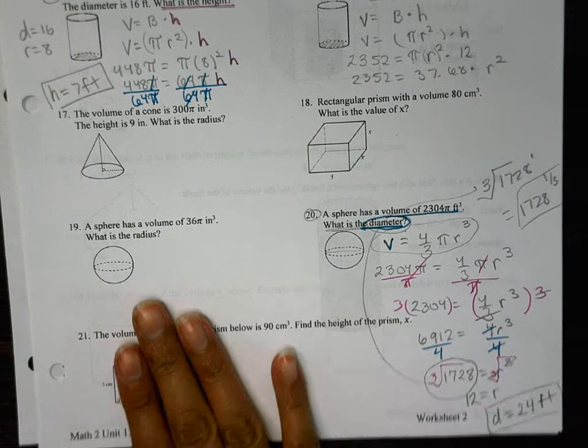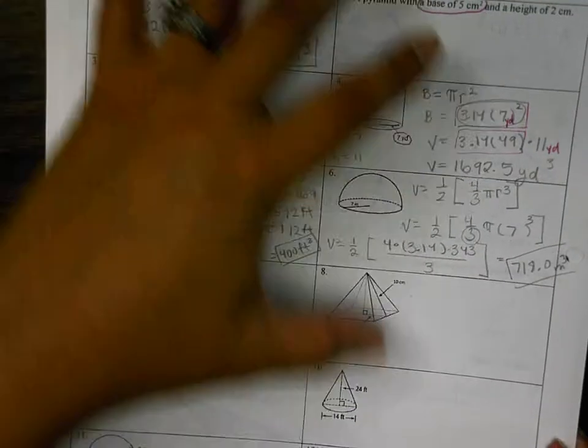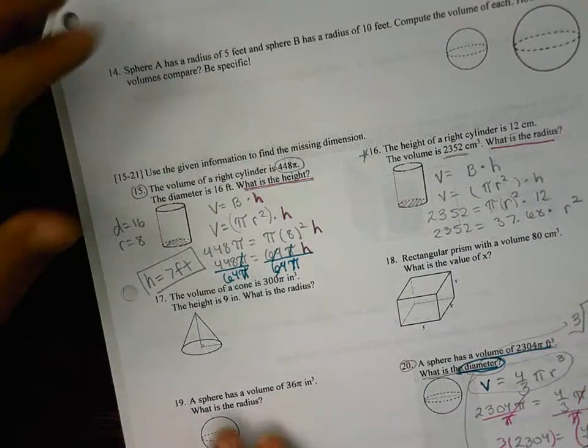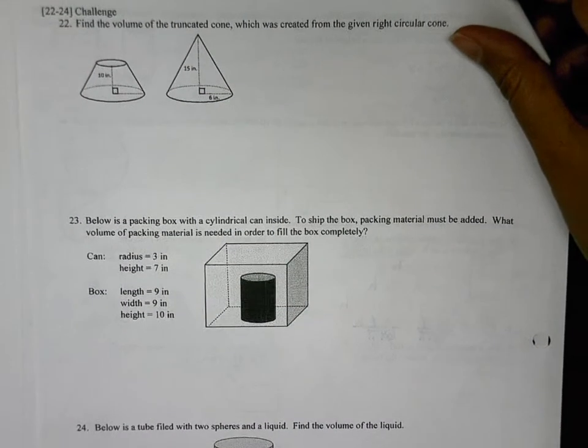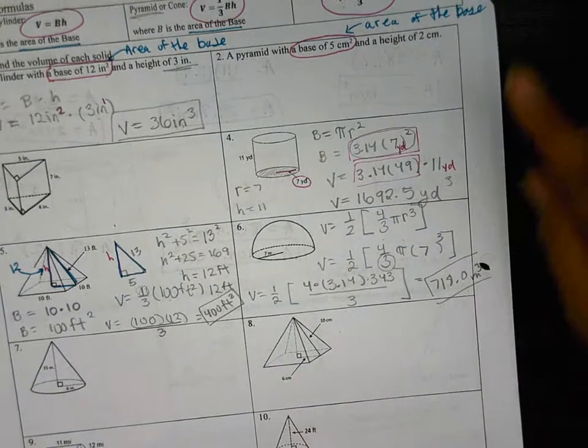All right. I'm going to have you guys continue working. You're going to come back to this page. You're going to work here. We're going to check in. You're going to work here. We're going to check in. And then you're going to work on the back page as well. All right. Go ahead and start on your own.